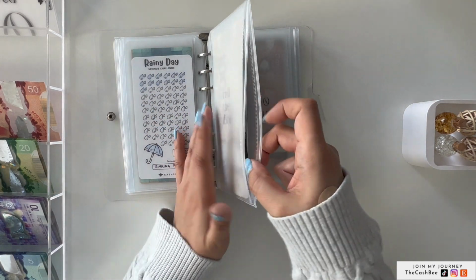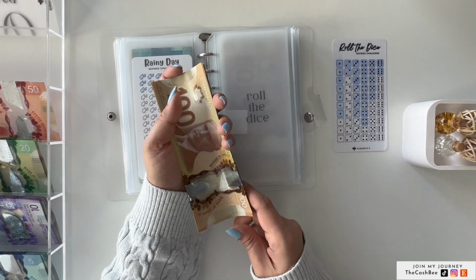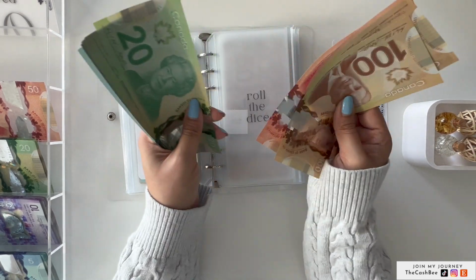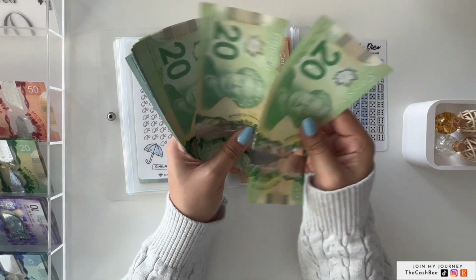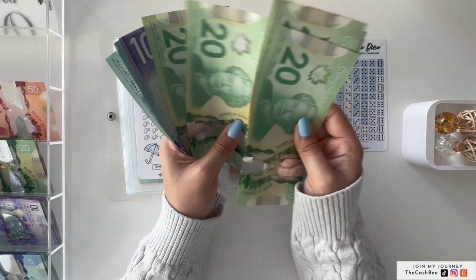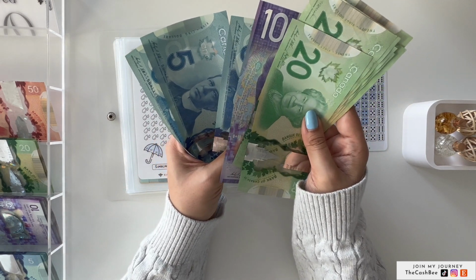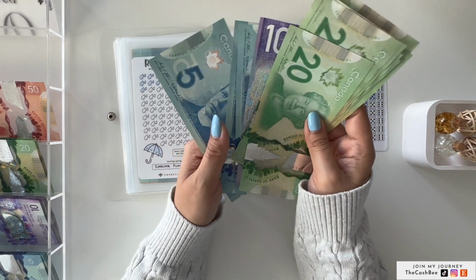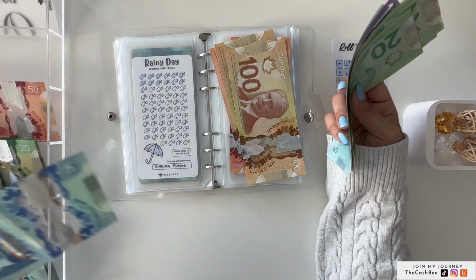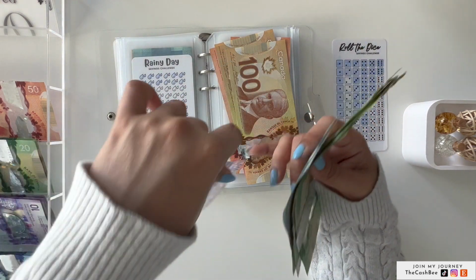Roll the dice. $100, $200, $250, $300, $320, $40, $60, $80, $400, $420, $40, $60, $80, $500, $505, $10, $15. So yeah, again, there's not much to do. So just going to swap these two 5s for a 10.